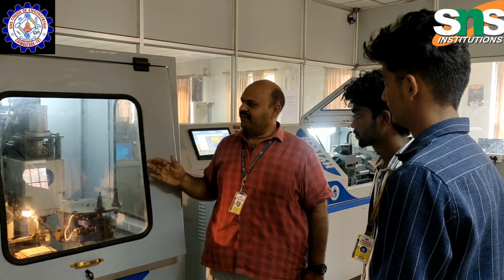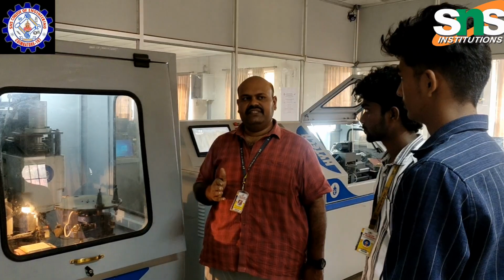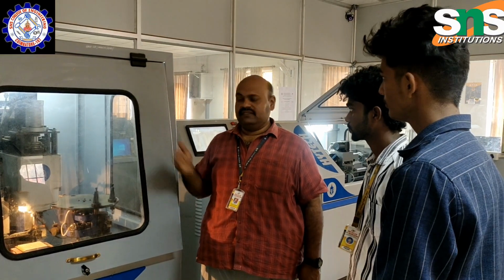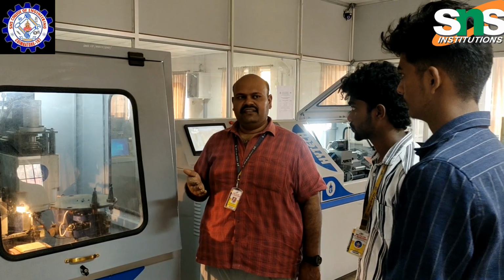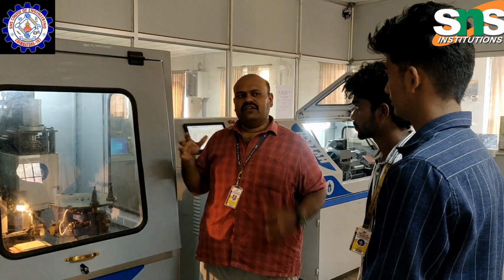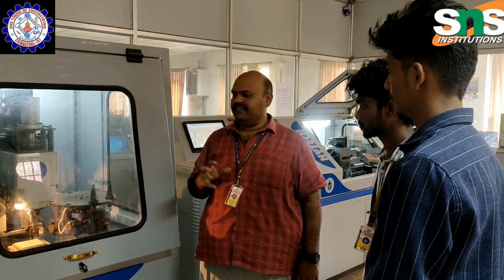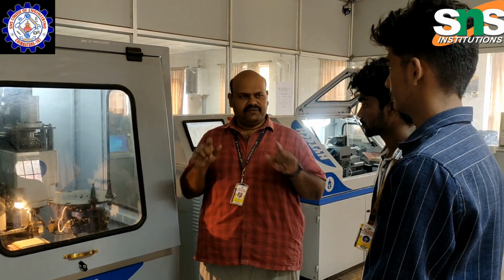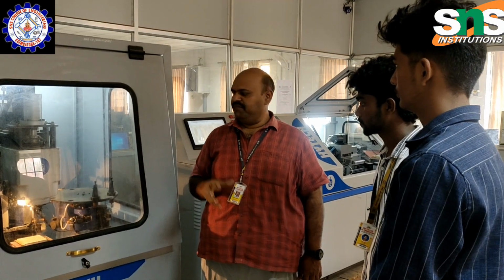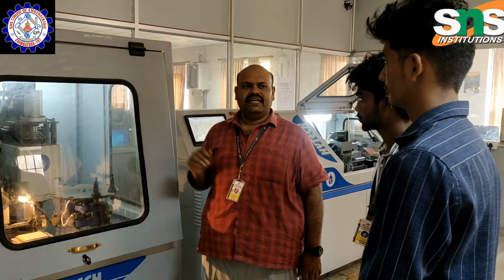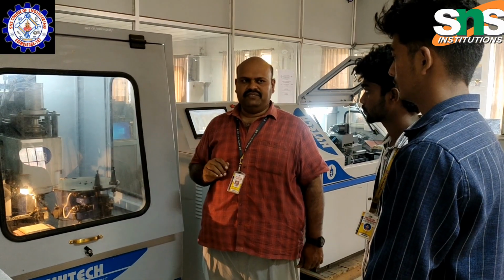Okay, so the number of axes can be larger. This is a 3-axis VMC. We have 5-axis, 7-axis. So more complicated jobs like a sphere, all the forms, starting from rectangle, sphere, cone, any geometry can be machined using this VMC, right? So this is all about VMC. Thank you.